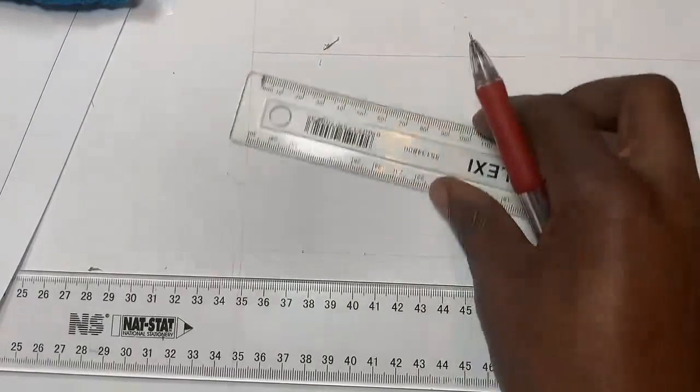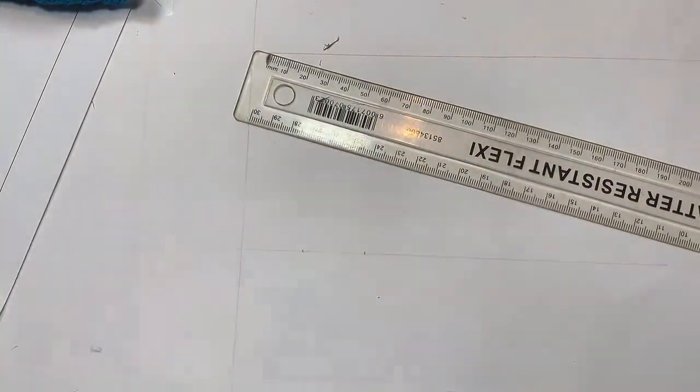Remember that I'm using a used drawing sheet. So this is the used drawing sheet that I'm using. Okay, I can have this one now.